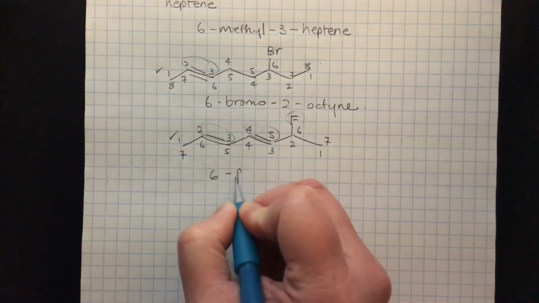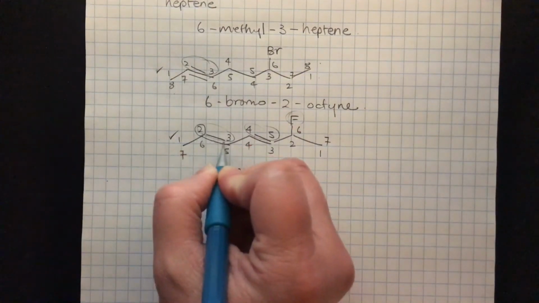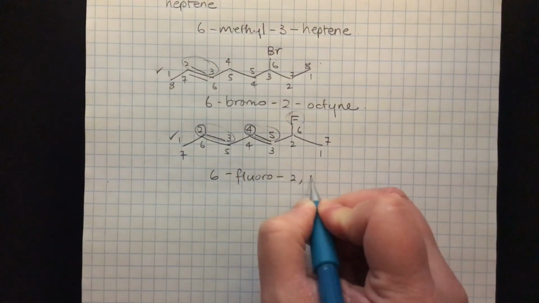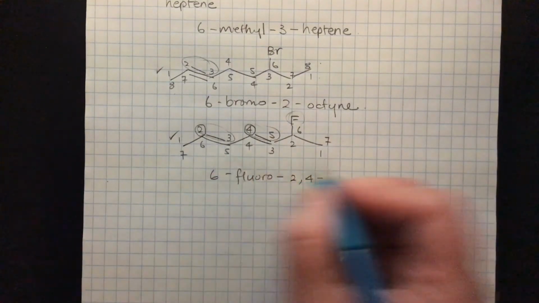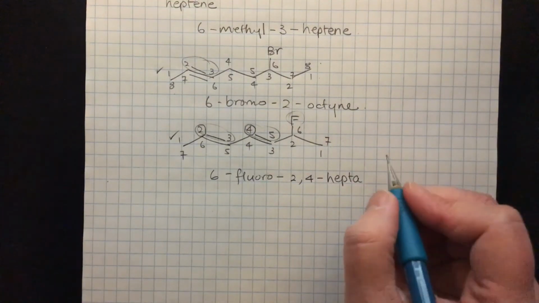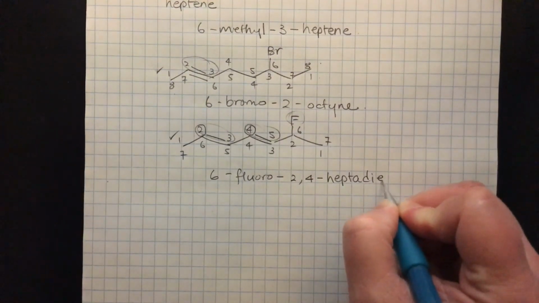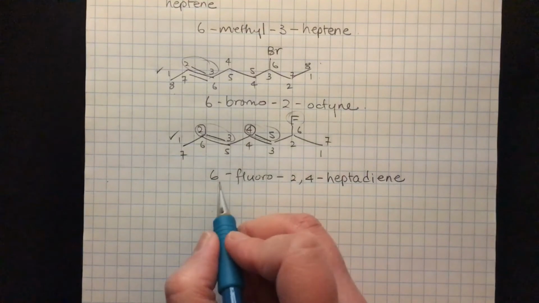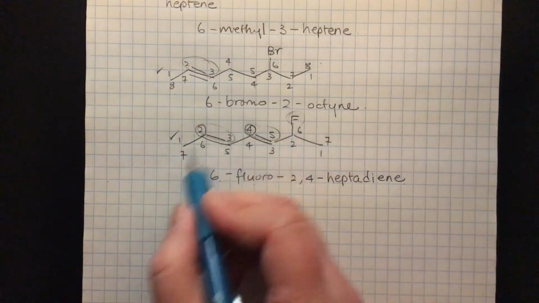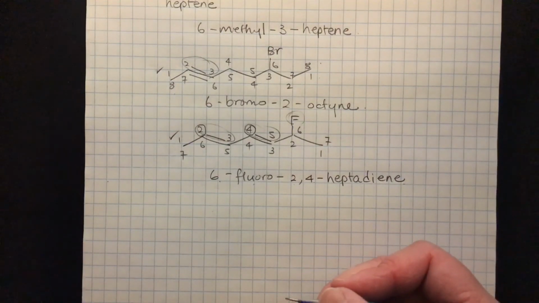So how do I write this? This will be 6-fluoro, and then if I take a look, this first double bond is at the 2nd carbon, this one is at the 4th carbon, so it'll be a 2,4, and then in this case, this is 7 carbons, so it's going to be a hepta, and then there's going to be 2 double bonds, so it's going to be diene. So this molecule is 6-fluoro-2,4-heptadiene. And so you can see that once we get the fundamentals, we're just building on the naming of these molecules.